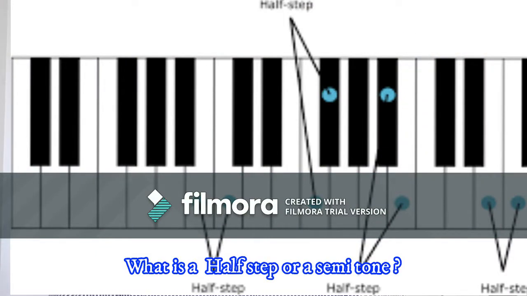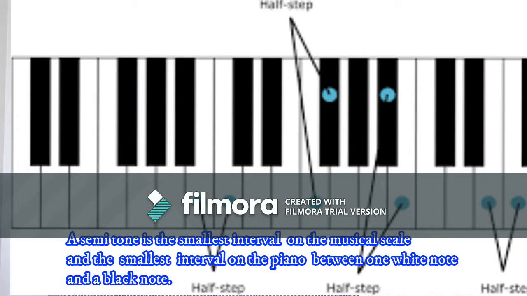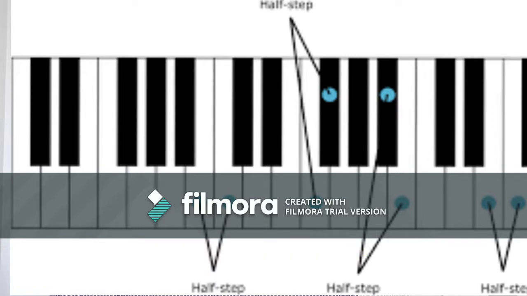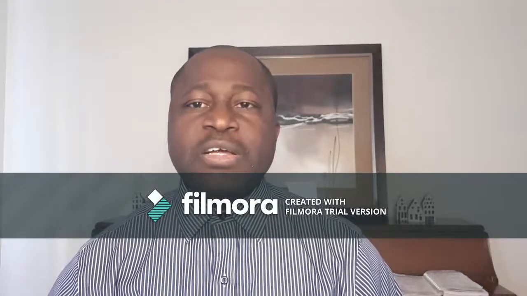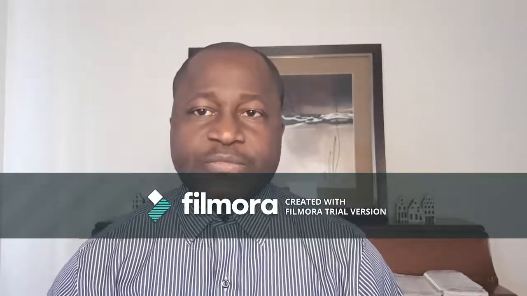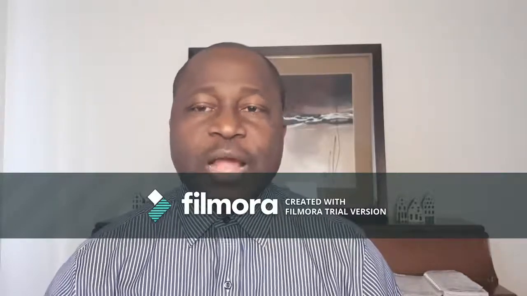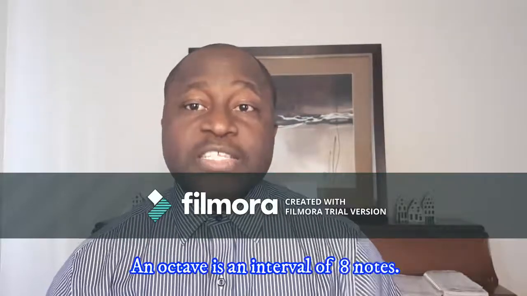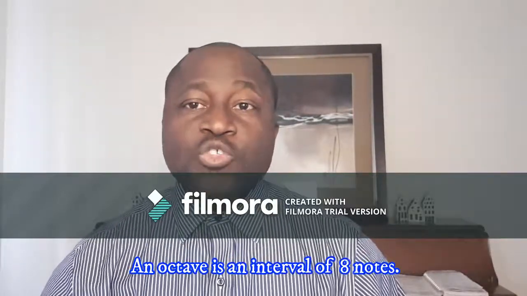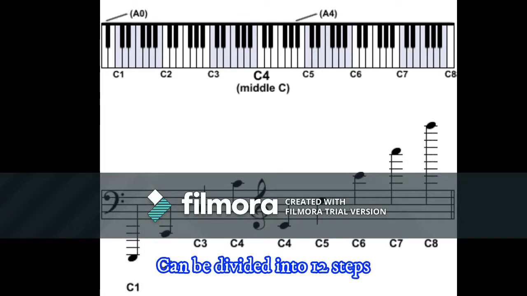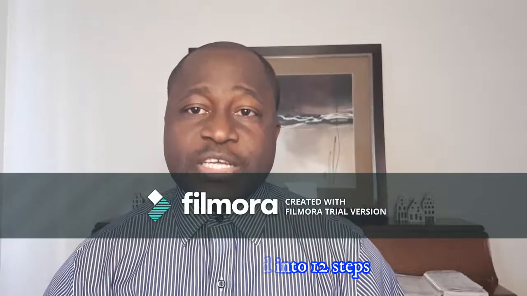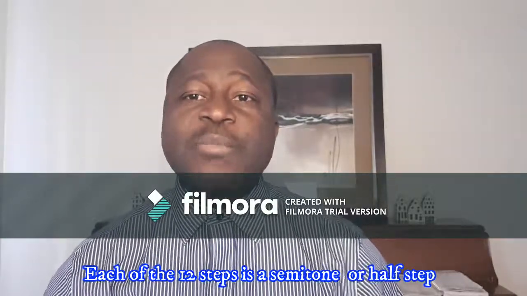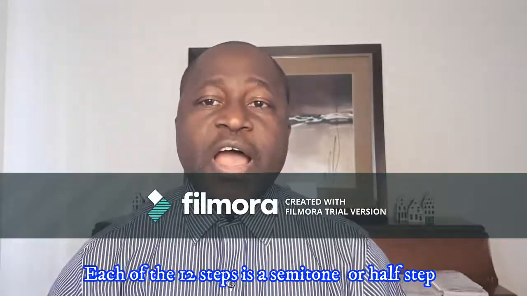What is a half step or a semitone? A semitone is the smallest interval on the musical scale. It's the smallest interval on the piano, between one white note and a black note. It is 1/12 of an octave. It seems like I'm introducing more and more terms, so I'm going to take my time to break them down. An octave is an interval of 8 notes. That interval can be divided into 12 steps, and each of those 12 steps is a semitone, or if you like, a half step.